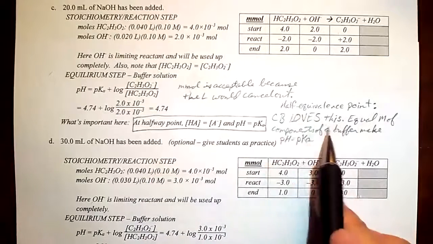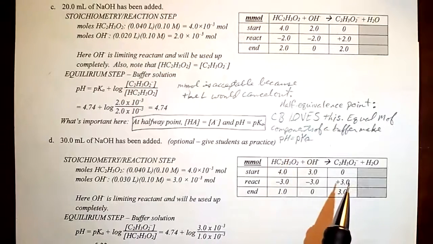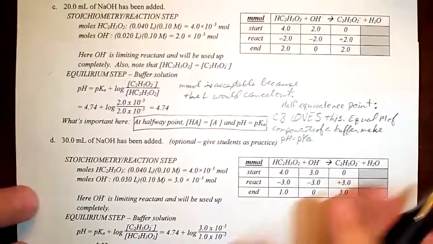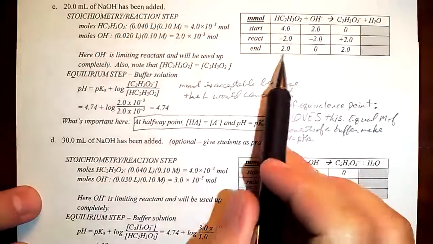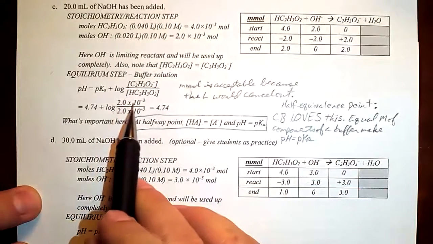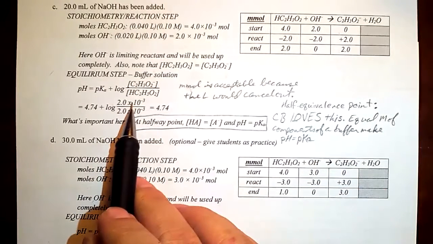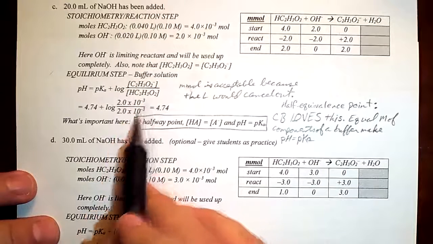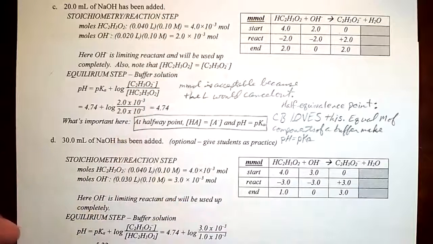And the College Board loves this. It's almost got to come up on your test at some point, even in a multiple choice problem. And I'll show you what I mean here. If you have equal amounts of this, then in the Henderson-Hasselbalch equation, remember the base goes on top, but it doesn't really matter because they're both the same number. And you don't have to divide by the liters because you would be dividing by the liters in both cases, the same number, top and bottom, so it would cancel out, so you can skip it mathematically.